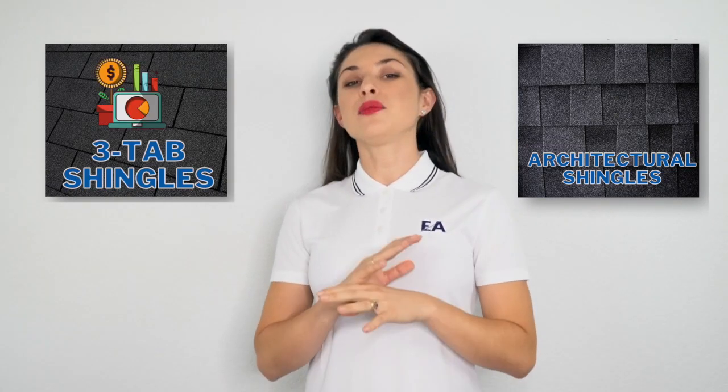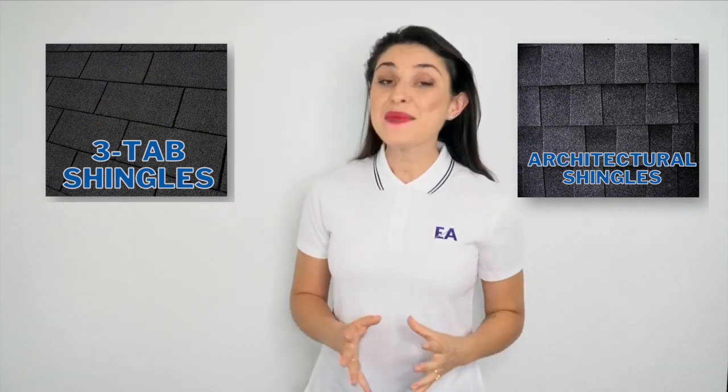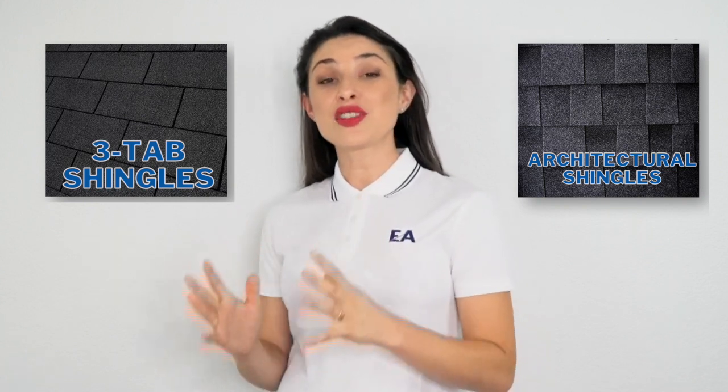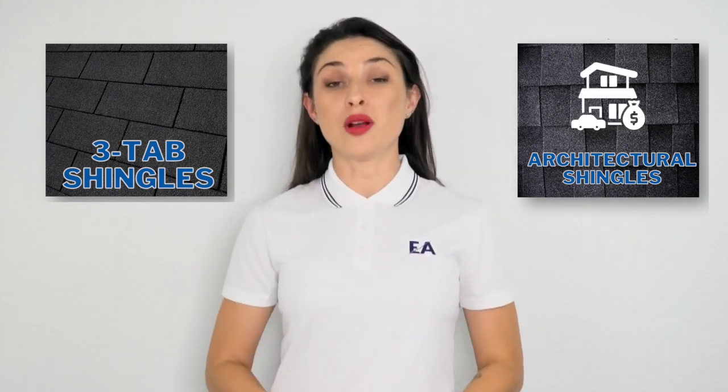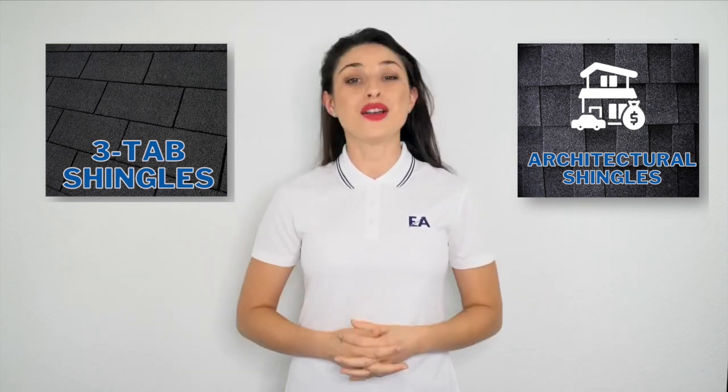Finding the right match for your home. 3-tab shingles are more economical, especially in the shorter term. So they may be ideal for a rental property or a budget home. Whereas architectural shingles are a much better option for high-end homes, as well as for homeowners who value the aesthetics and the longevity of their roof.